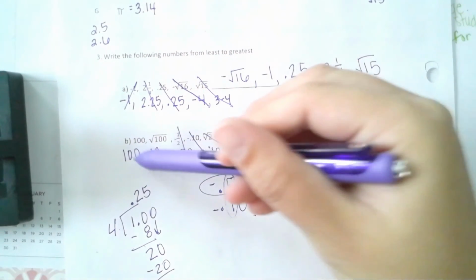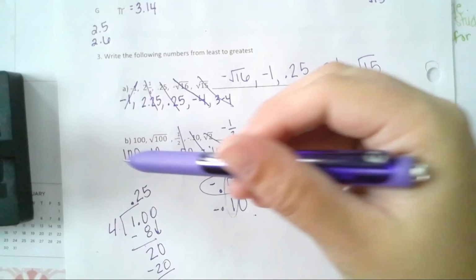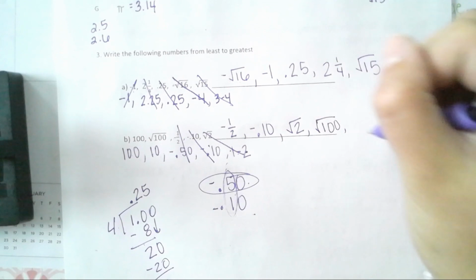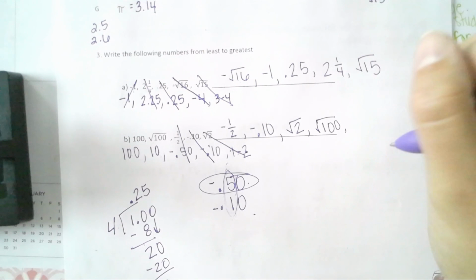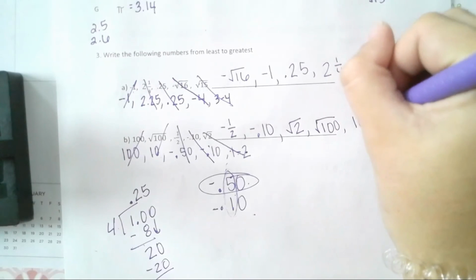And then our only other numbers that we have left are 10 and 100, so we know that 10 is less than 100, so that will be next. Root of 100, and then that last number that we need is just the 100 itself. Okay.